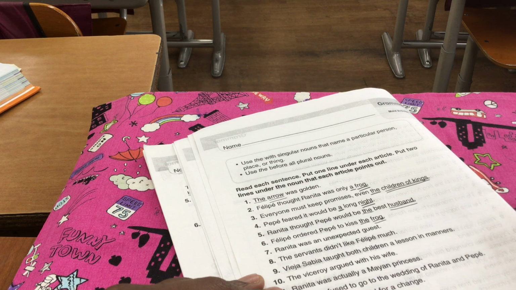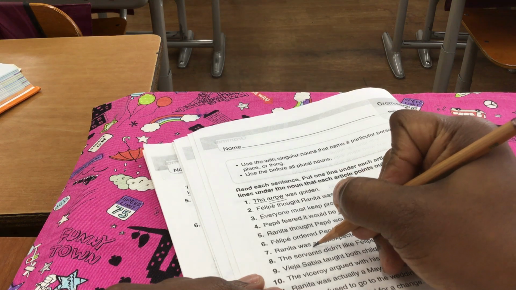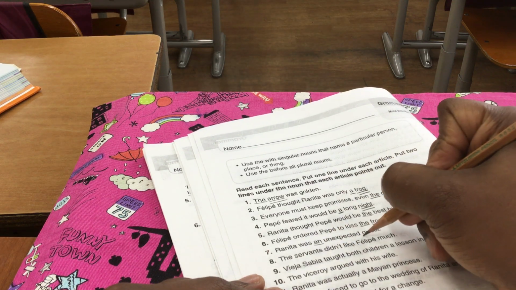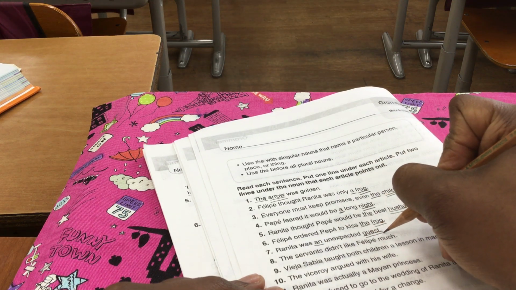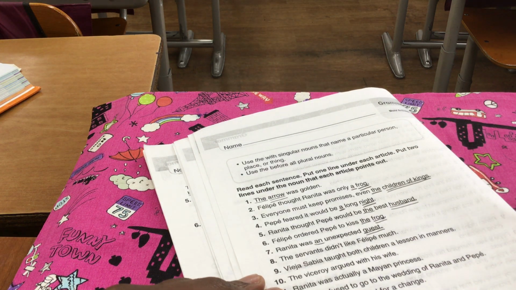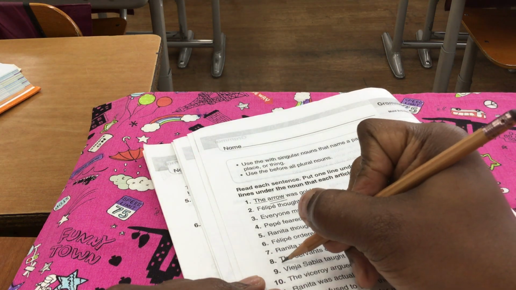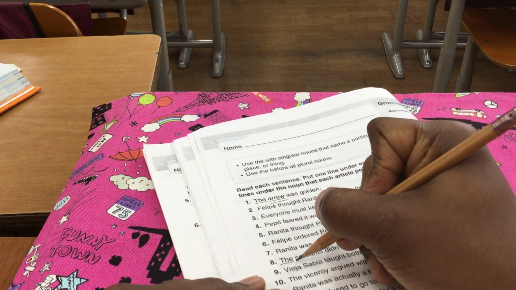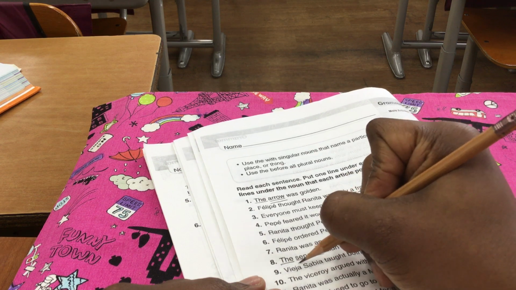Ranita was an unexpected guest. An is our article, and guest is our noun. Number 8. The servants didn't like Felipe much. The is our article, servants, our noun.